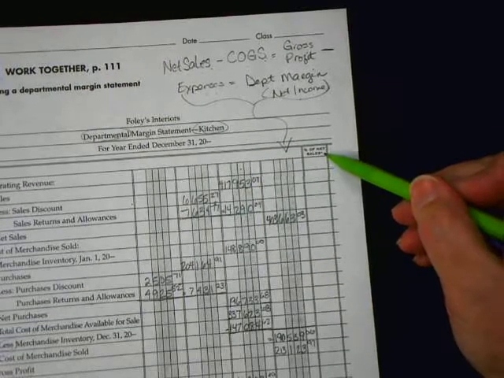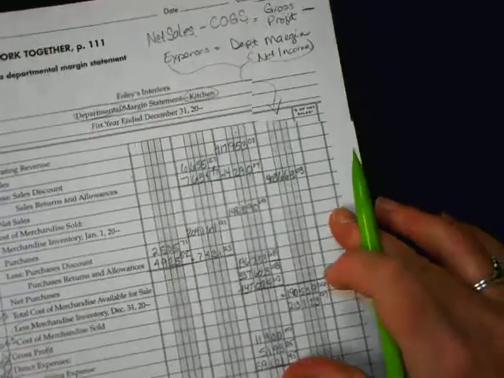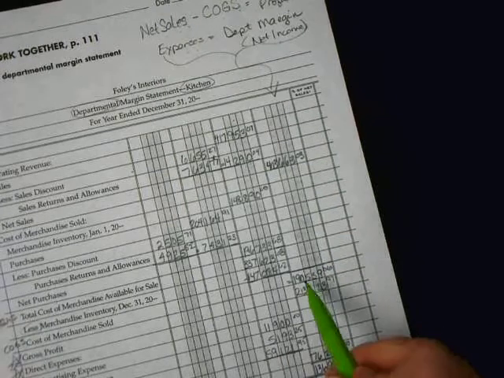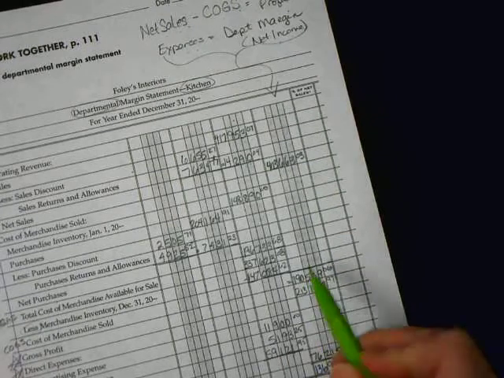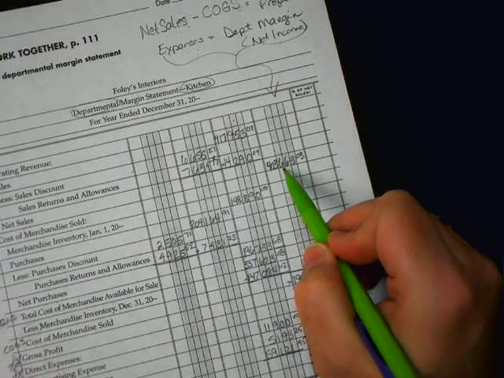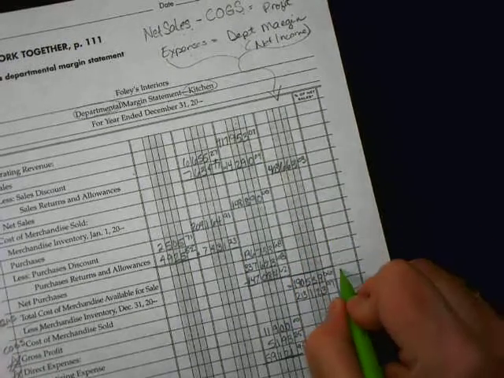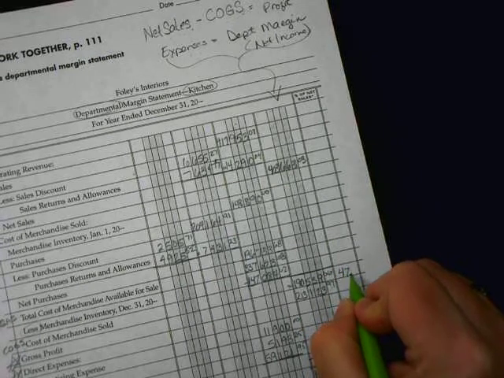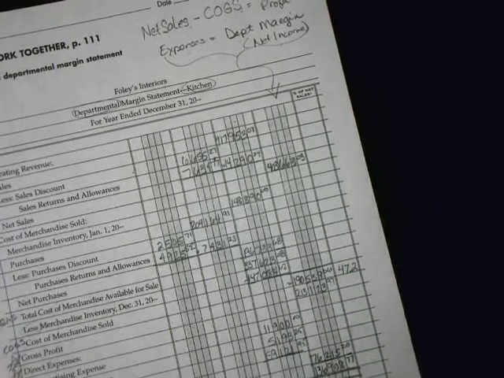This is a percent of net sales. So 190,539 divided by 403,663.03. It's going to give you a decimal. You'll make it a percentage. Do the math, and you should get 47.2.